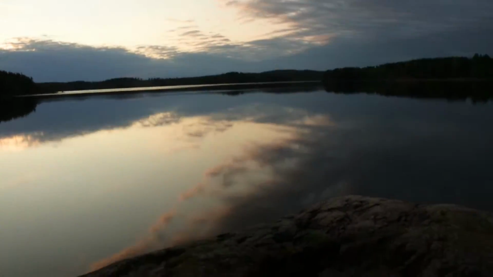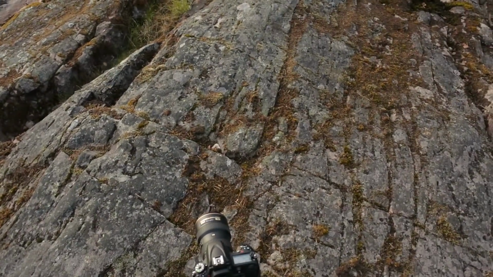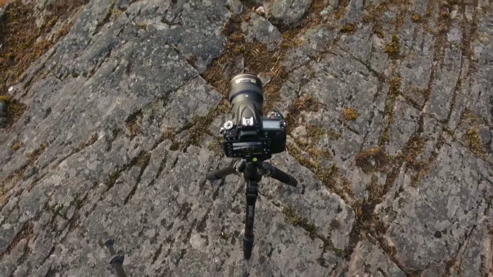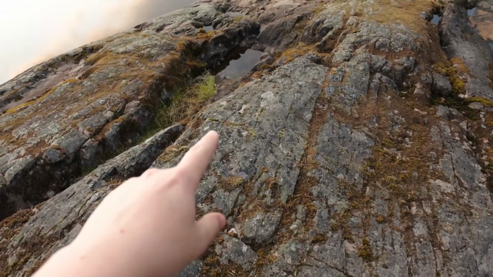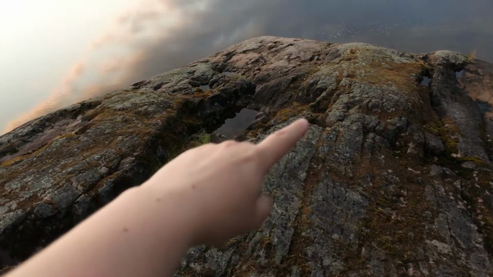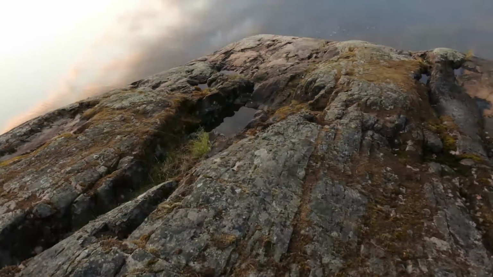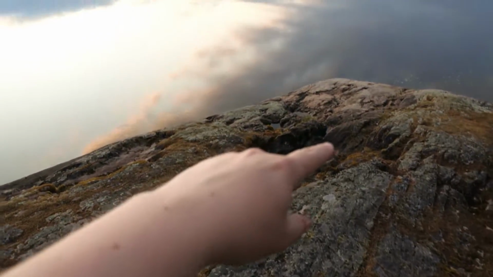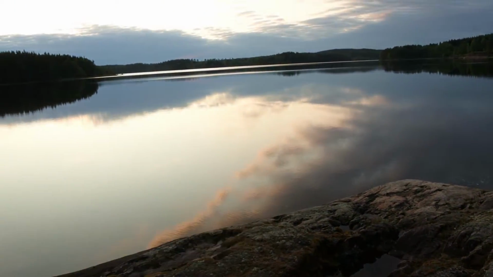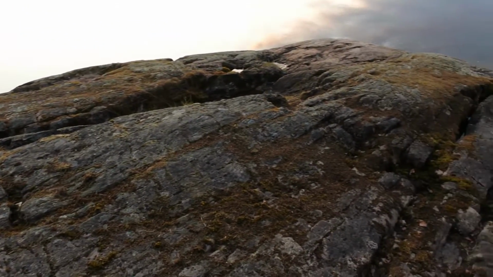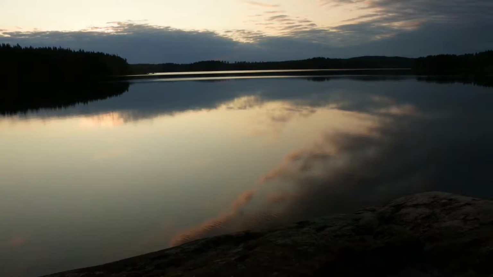What I did then is to lower the whole thing down and use the rock here to break the line, and this rock is breaking the line as well and throwing you along this ridge a bit out into the water over here. Yeah, I think that worked out quite well considering everything.